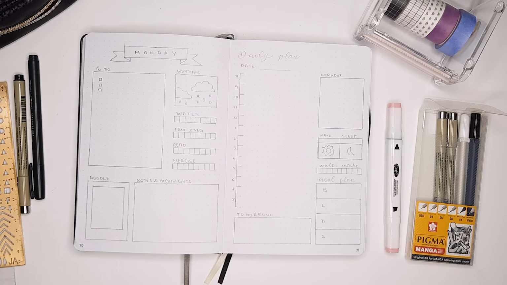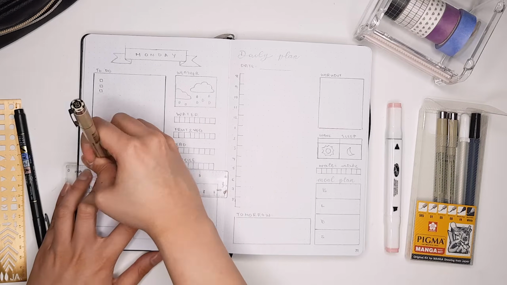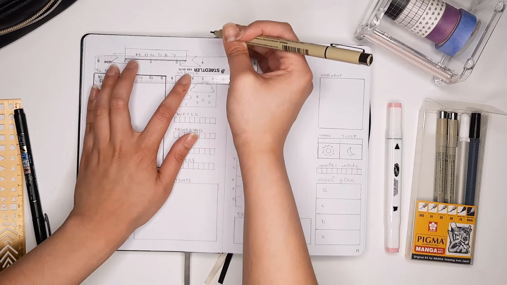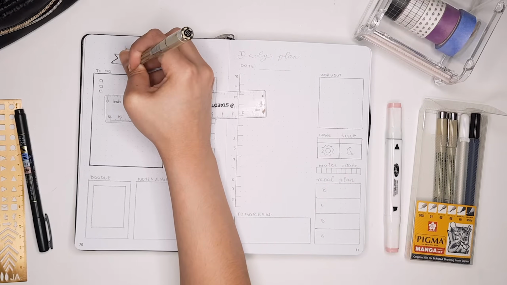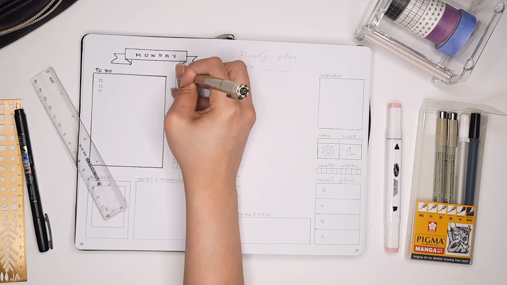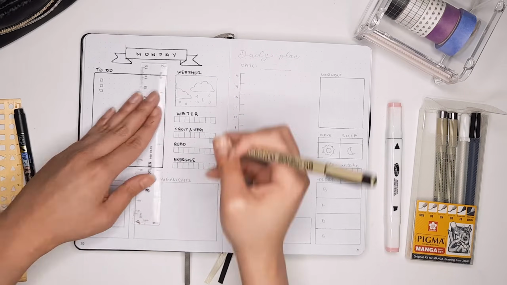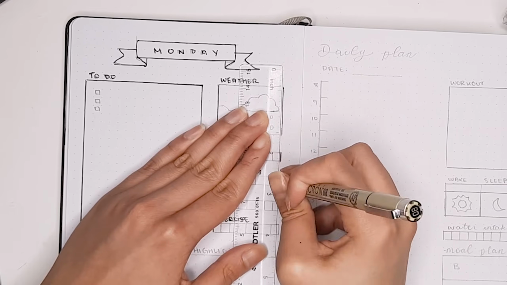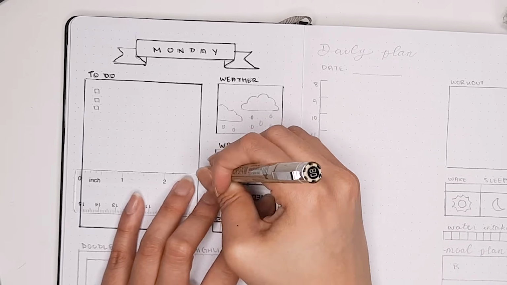The next daily spread is perfect for you if you're someone that likes to draw and doodle in your bullet journal. So in this case, I created a section for us to doodle in the weather portion of the daily spread, and I also created a little section at the bottom where you can draw a doodle a day. And I really love this idea of having a doodle a day because it really helps you to practice drawing, and it's actually just a really fun way for you to relax and unwind.